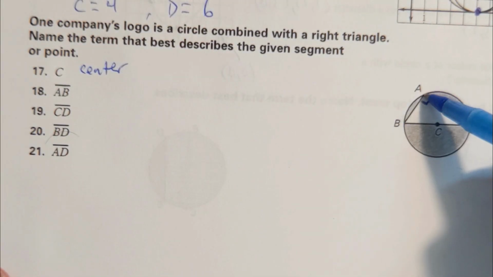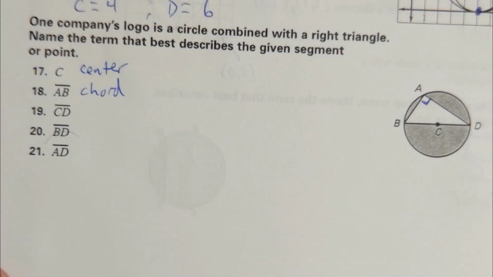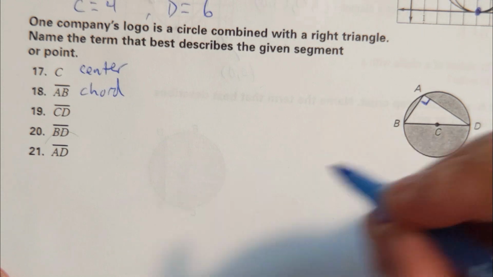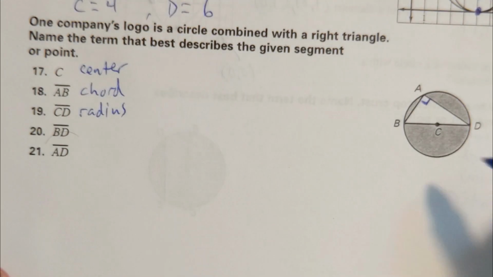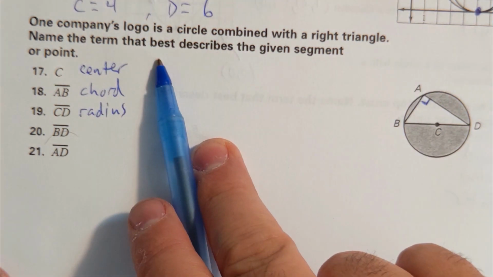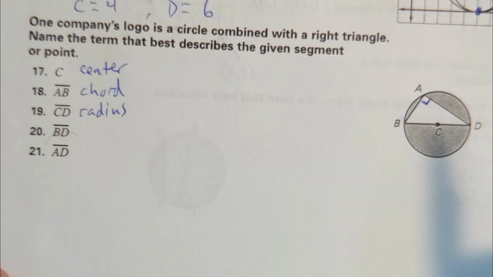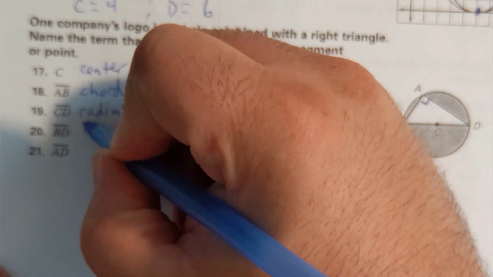AB, that's a segment that hits twice, that's a chord. CD, from the center out, that's a radius. BD, going right through the center, even though it's a chord, it said give the term that best describes the segment. So the best name for that is going to be a diameter.